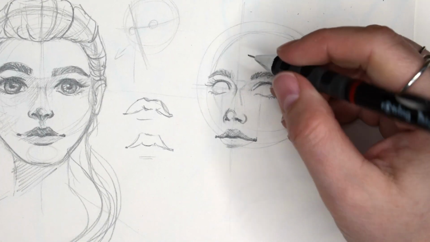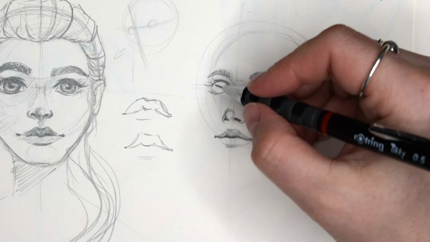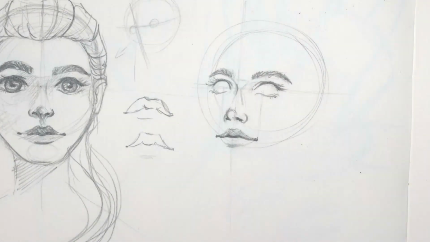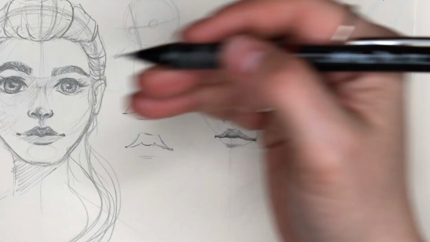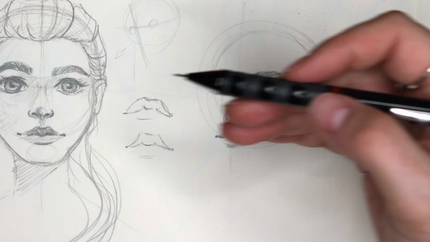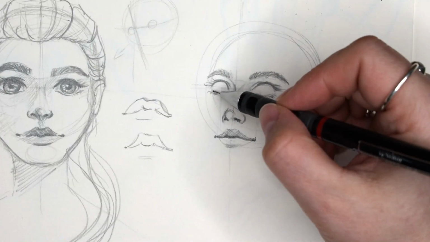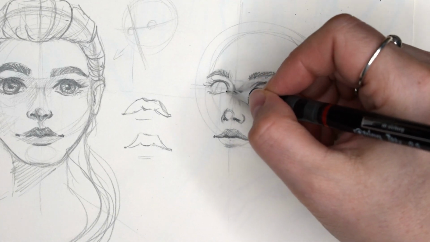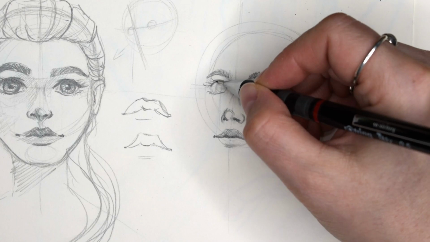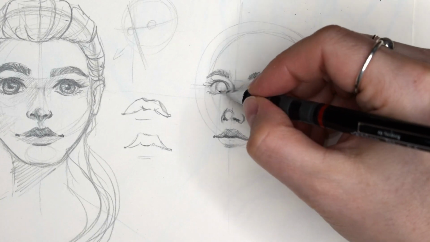Yeah, you have to decide in which direction the face should look. If she should look to us, then you place the pupil here. If she looks away or more in the direction the face goes, you can place the pupil here. This is up to you. Let her take a look to us.